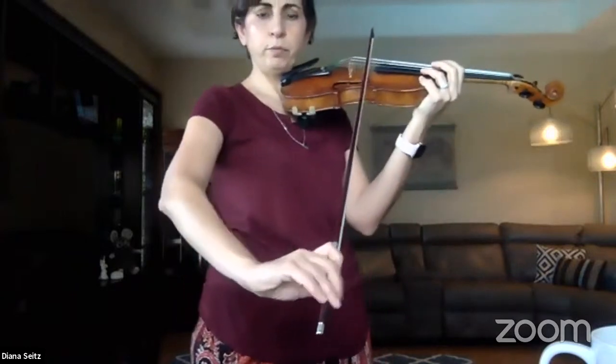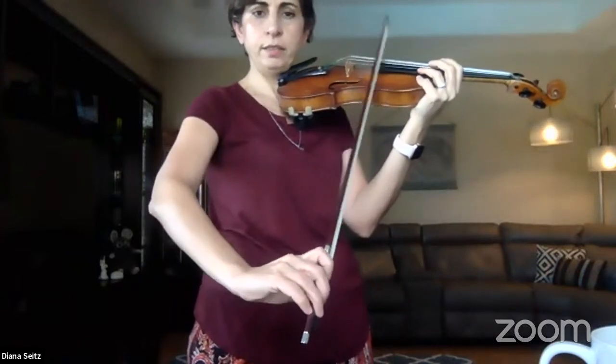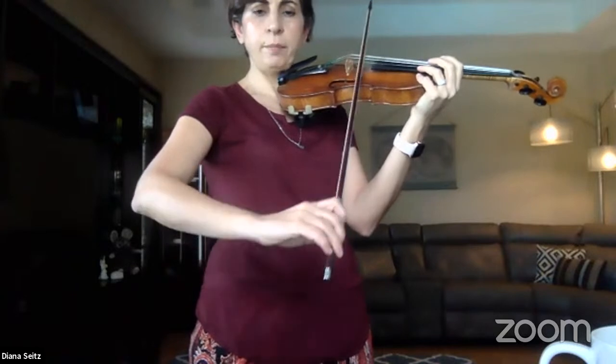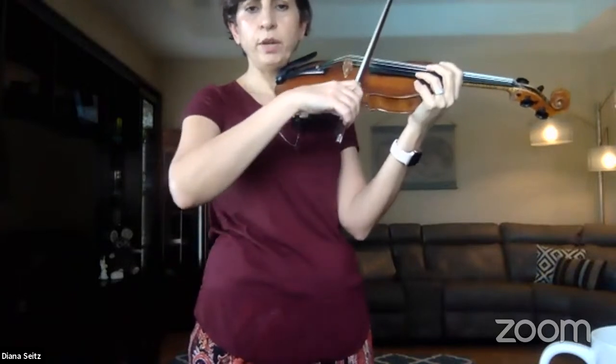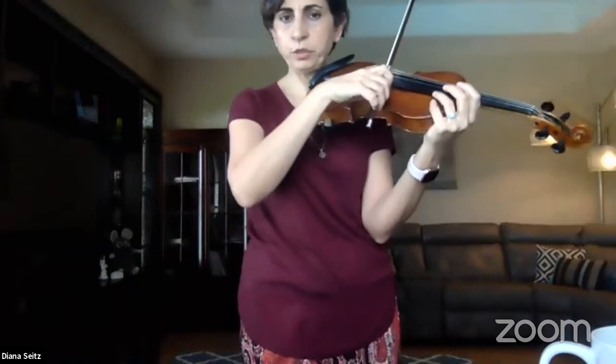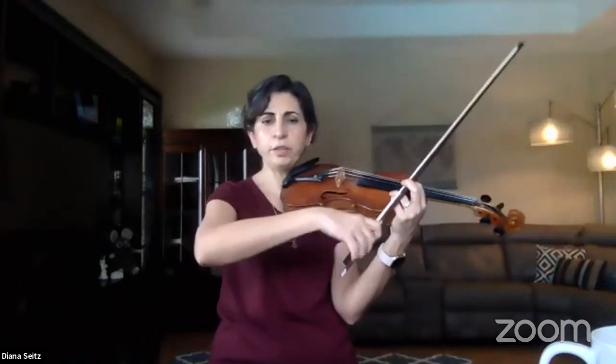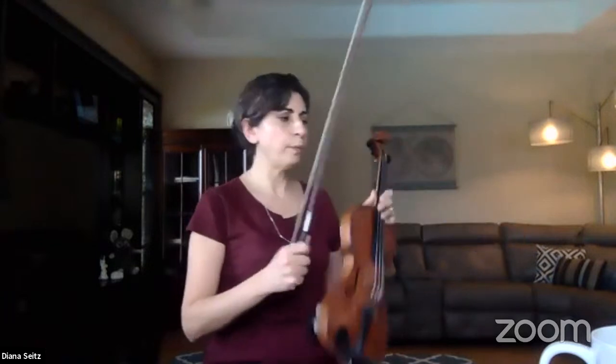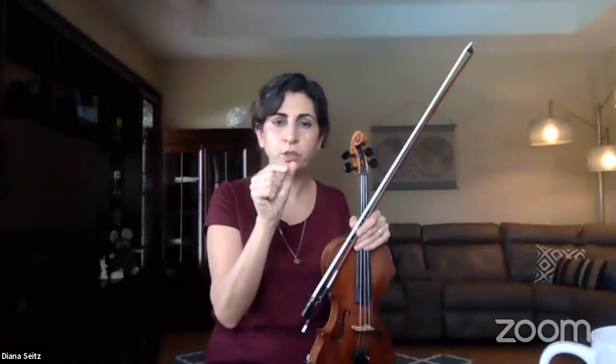And then as we're coming closer to the bridge, we actually have to change everything, because now the pressure is much closer to our body, so we don't need to pronate quite as much. Because of that, I believe it's very important to be aware of that little gap that happens on your bow when you execute string crossings.